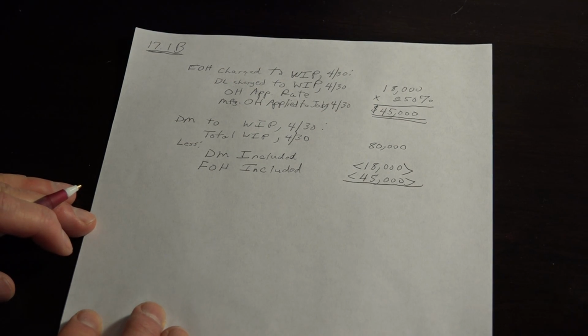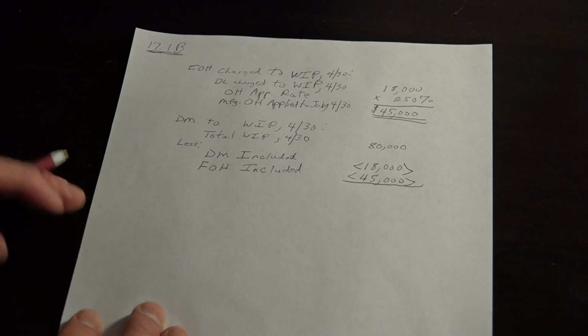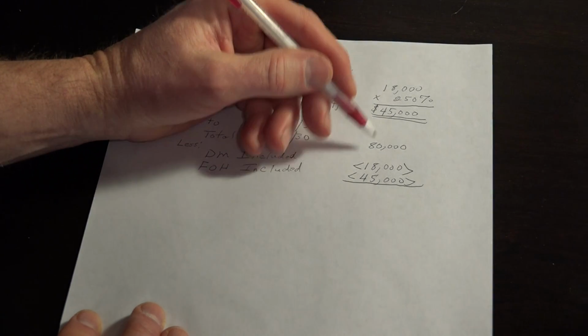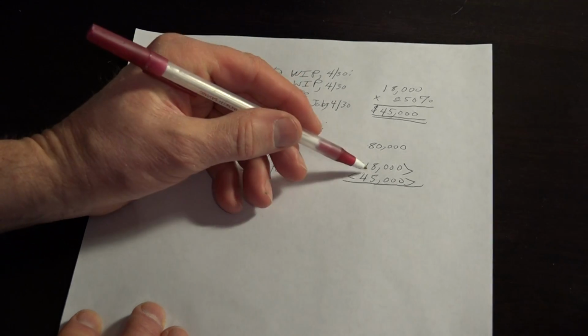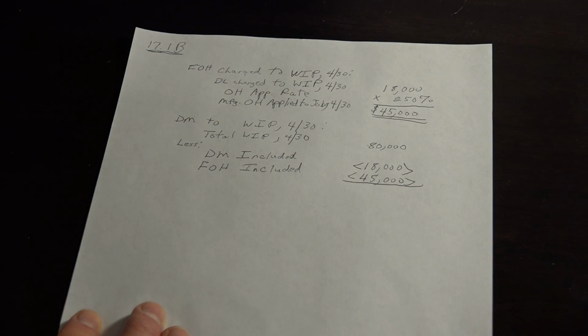So essentially what you're doing is subtracting these two numbers from this number. So this total is 63,000.